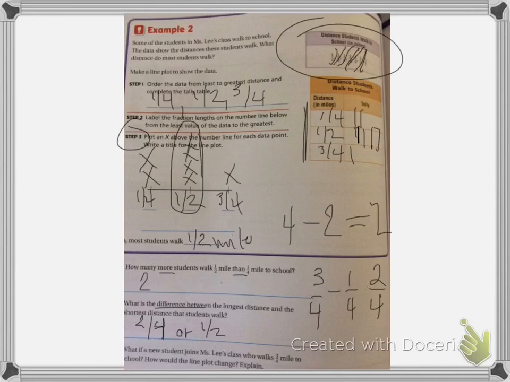Okay. And then our final question down there that's kind of cut off says, what if a new student joins Miss Lee's class who walks 3/4 mile to school? How would the line plot change? And we would simply put one more X right there. Okay, and so that's all there is to it.